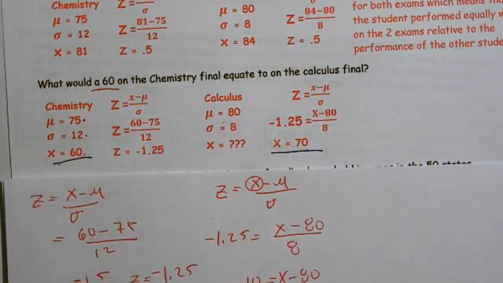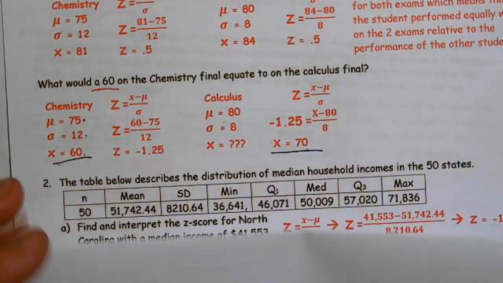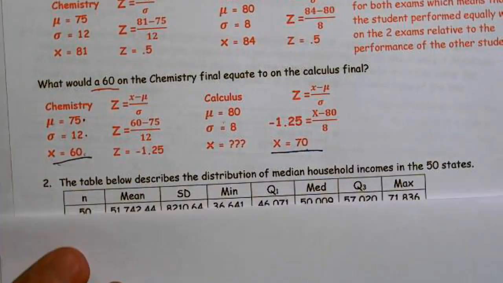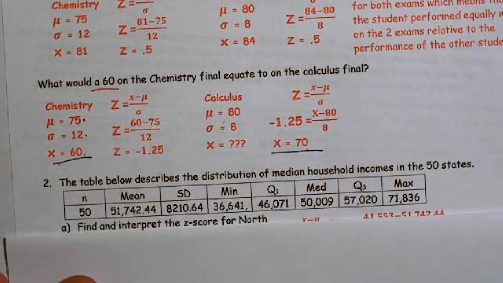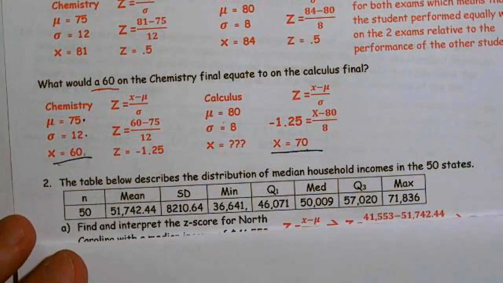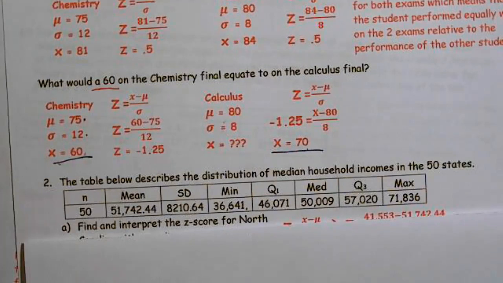And by the way, just so you know, in college, a lot of times there are curves, and a lot of times these curves are made based on things like that, okay? And there's obviously curves on the SAT, et cetera, and they're made this way as well.